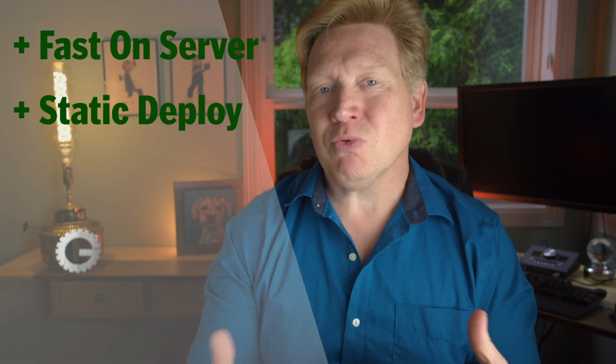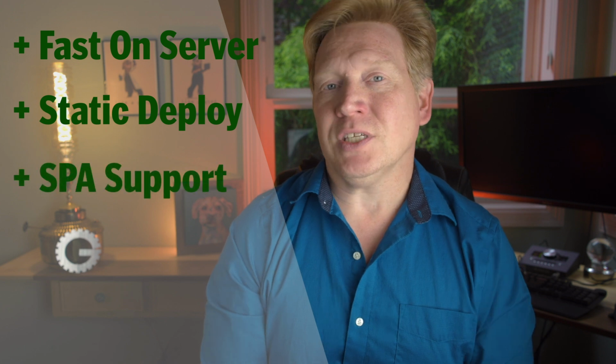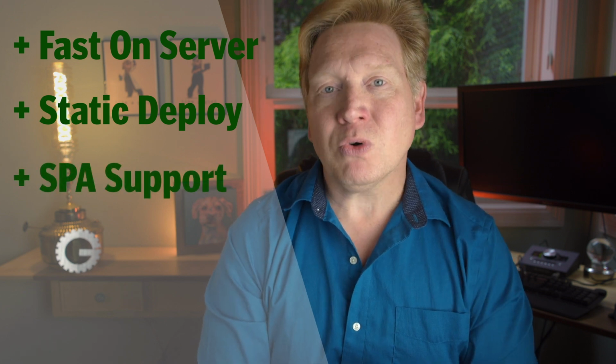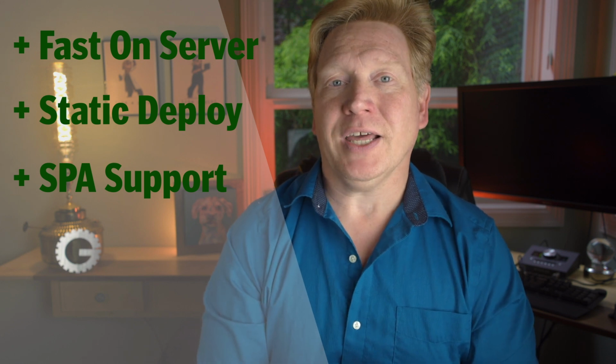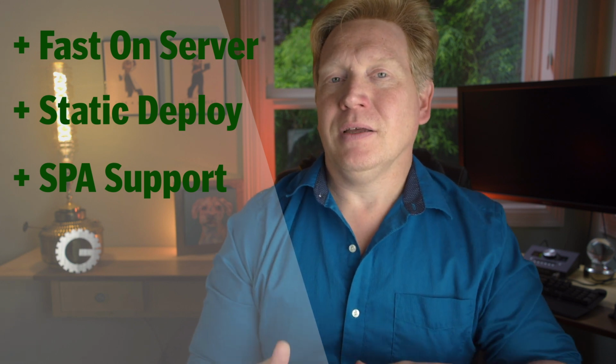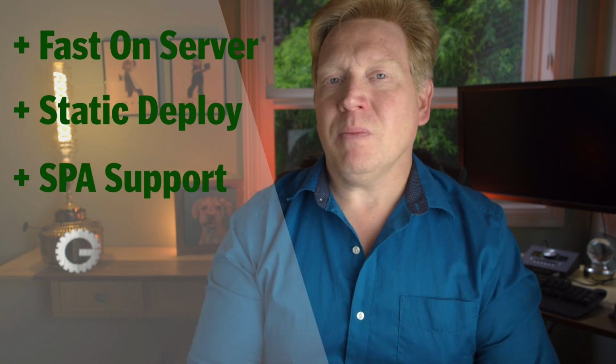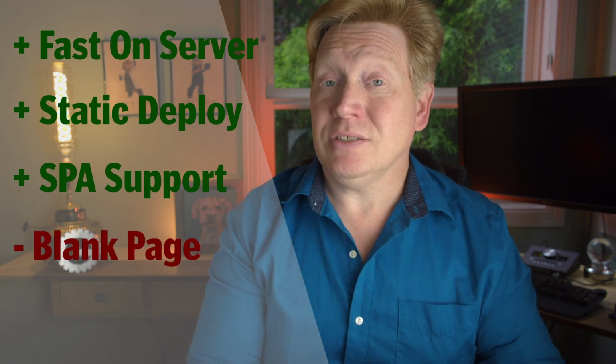And I would say the biggest pro of all is that it supports single-page applications. No other model supports single-page applications, so if you're going to do a SPA, you're going to want to use client-side rendering for that. Now, on the downside, the biggest problem is that you're vending a blank page to the customer.